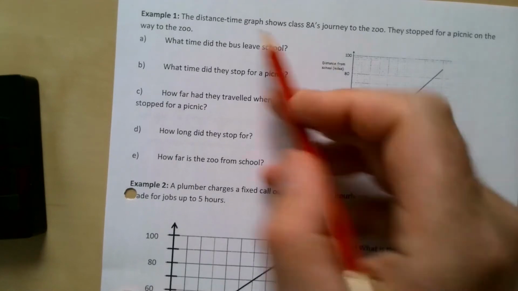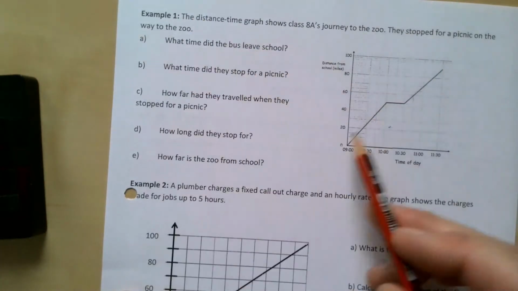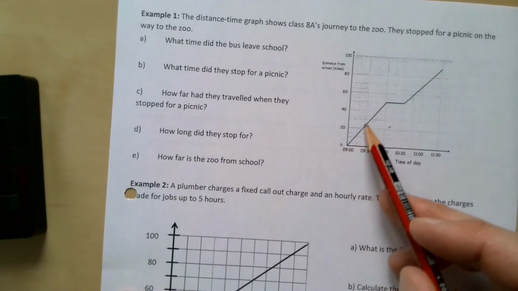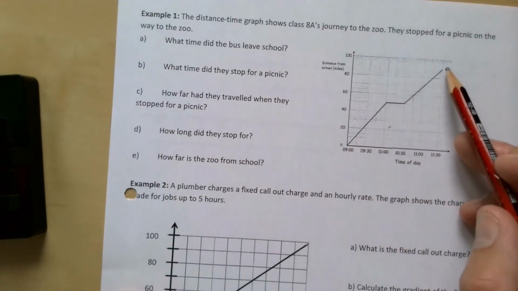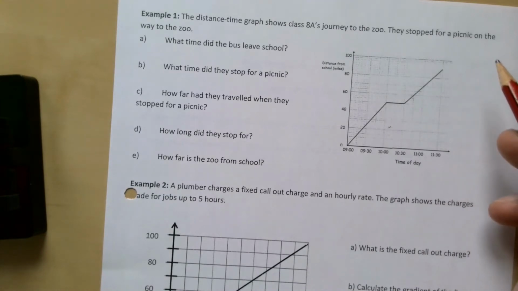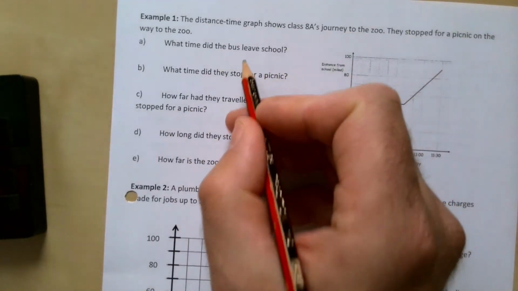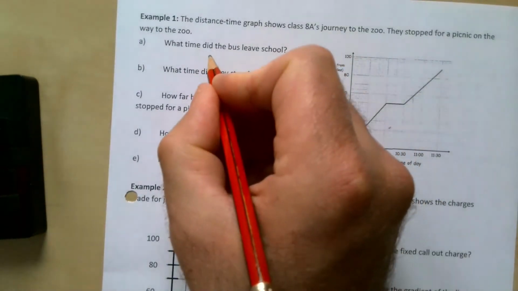So what happens here? They stopped for a picnic on the way to the zoo. So I reckon it started going this way here, and then this is them stopped. So this must be the picnic, and then they went on from here. So what time did they leave school? They left at 9 AM.